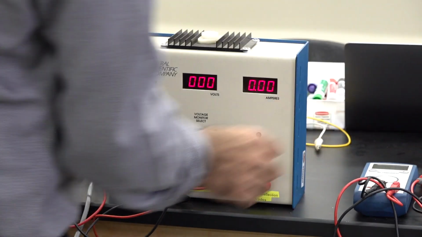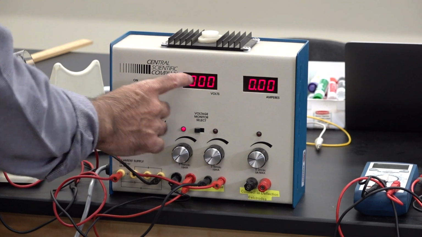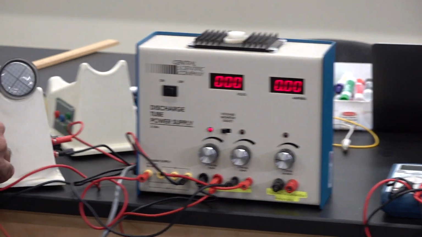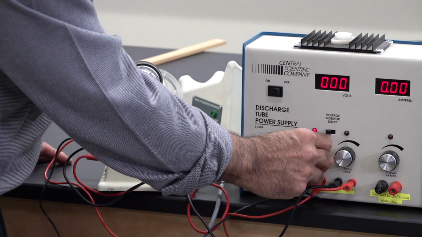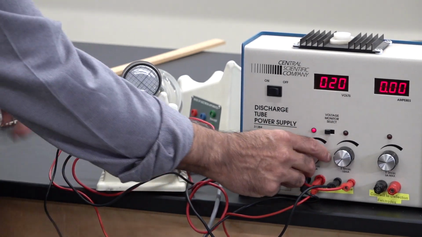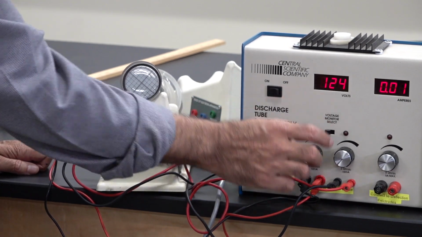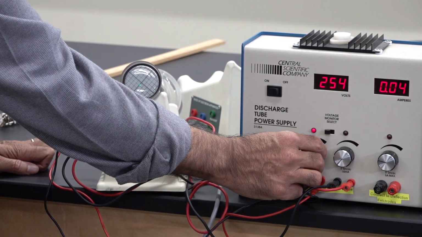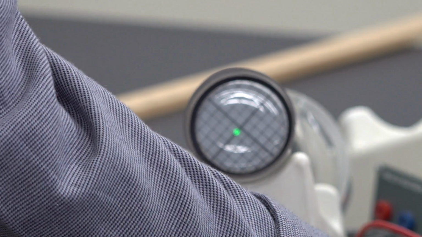I don't want to measure the voltages over here. This is a very high voltage. If I increase the voltage, it will gradually get a green spot over here, hopefully. I'm going to go to very high voltages, and the green spot is already appearing at 300 volts.